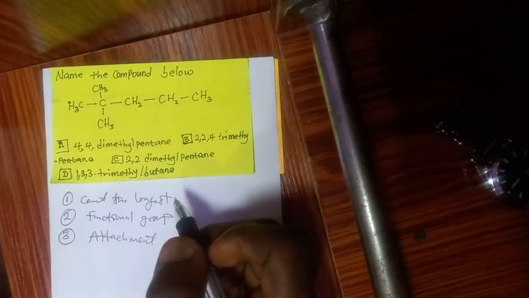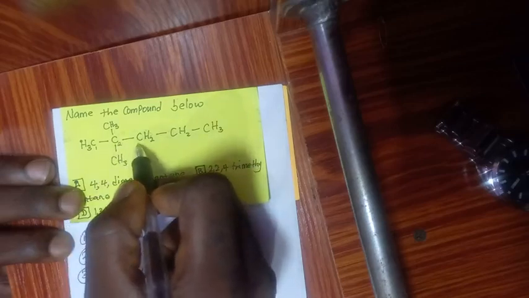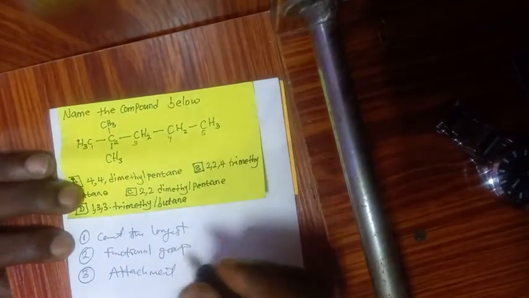Now, counting the longest carbon chain. So we can call these carbon 1, call these carbon 2, call these carbon 3, call these carbon 4, call these carbon 5. Now, carbon 5 is known as PET, right? One carbon atom is called MET, two carbon atom is called HET, 3 is called prop, 4 is called BOT, then 5 is called PET. So this is PET.